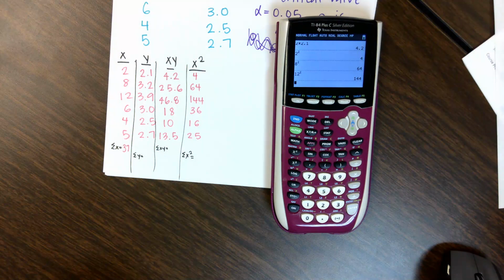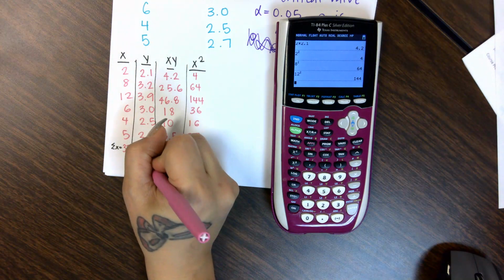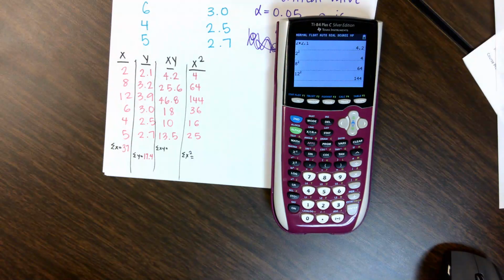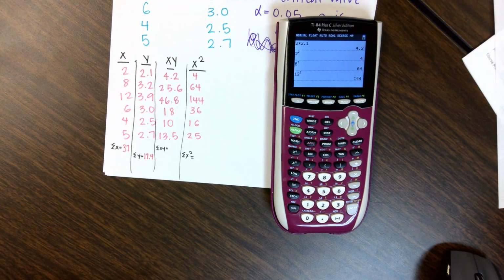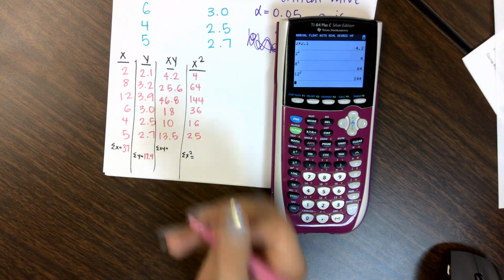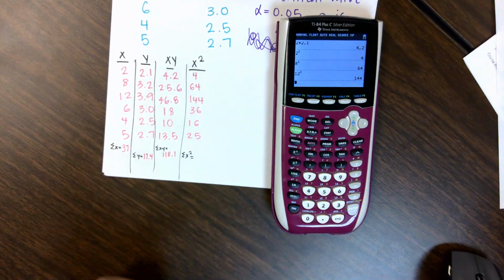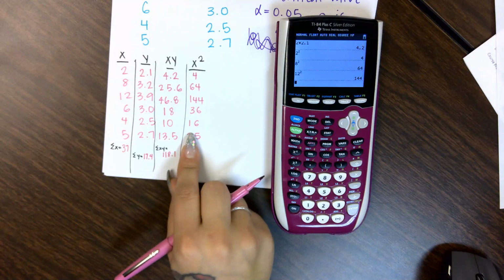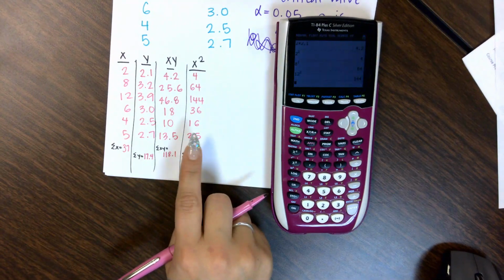If you add together every single one of those grade point averages, you get 17.4. And if you go through and you do 4.2 plus 25.6 plus 46.8 and you add all of those up, you're going to get 118.1. Okay, and that's adding up each individual product of the x times the y. And then for the last column where we've squared all of our x values, if you add all of these up, you get 289.